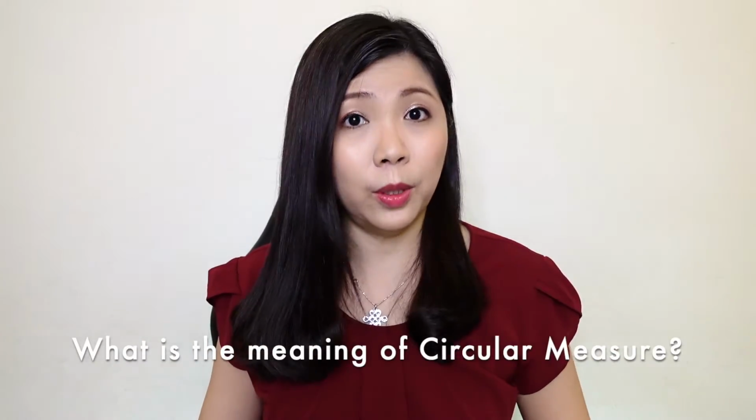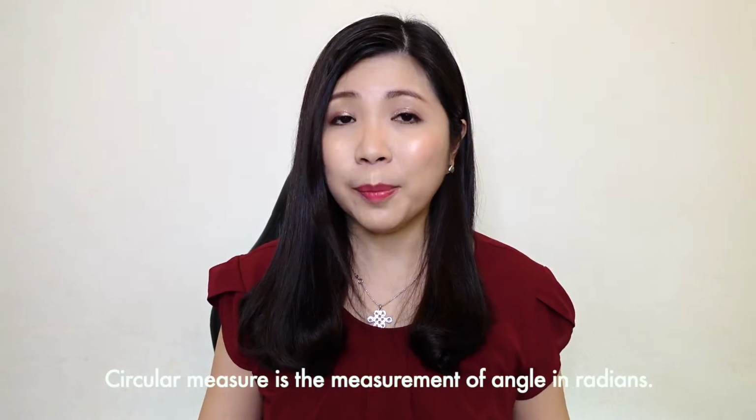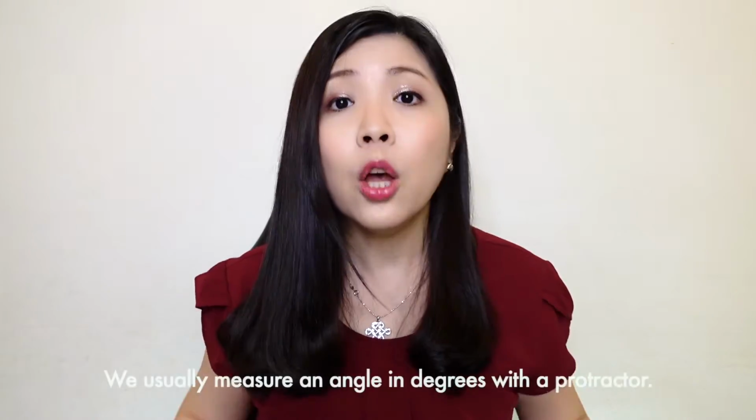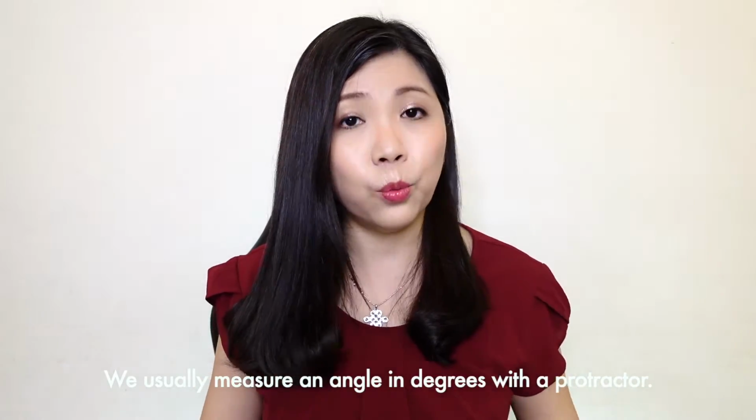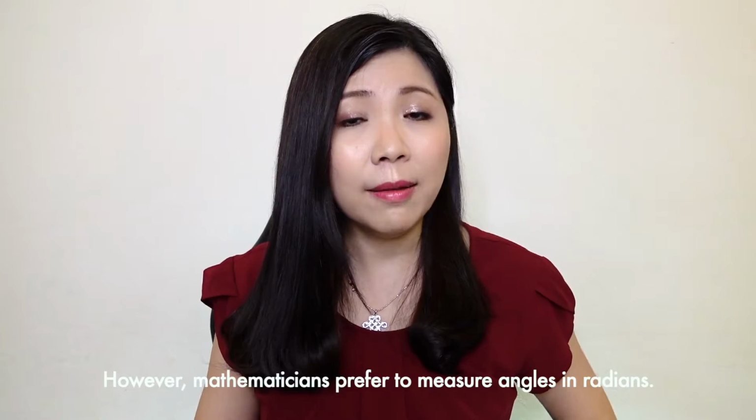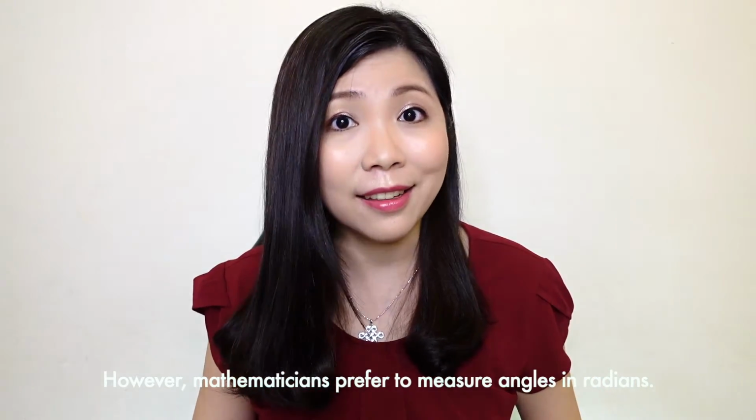What's the meaning of circular measure? Circular measure is the measurement of angle in radians. We usually measure an angle in degrees with a protractor. However, mathematicians prefer to measure angles in radians.